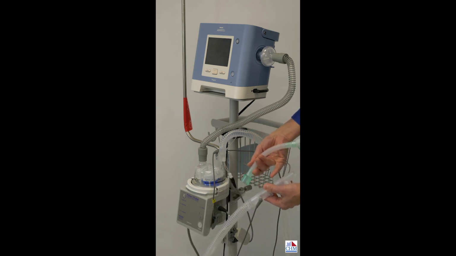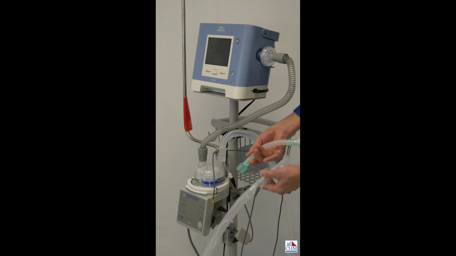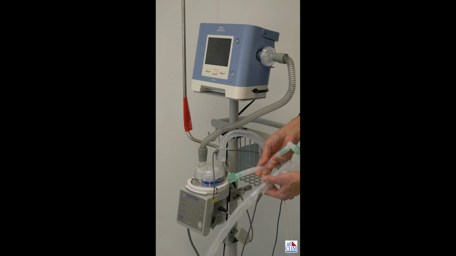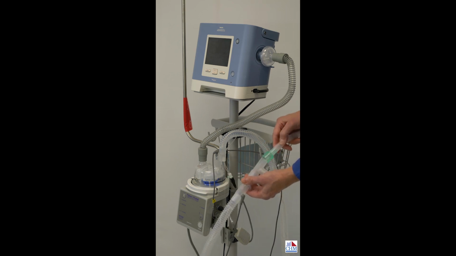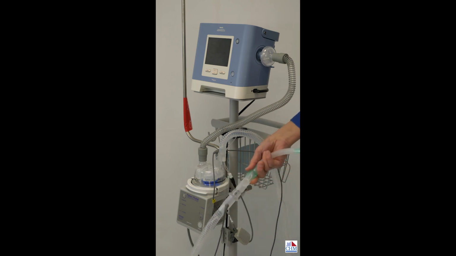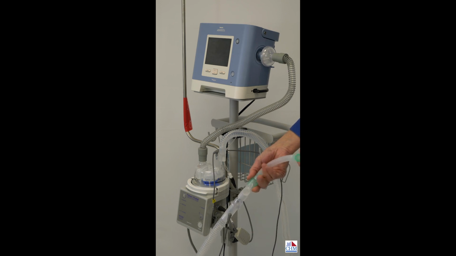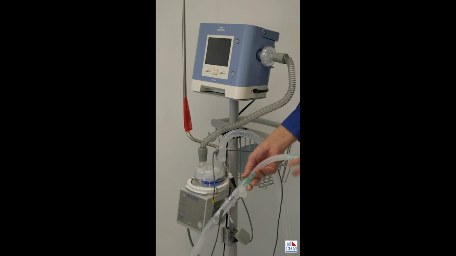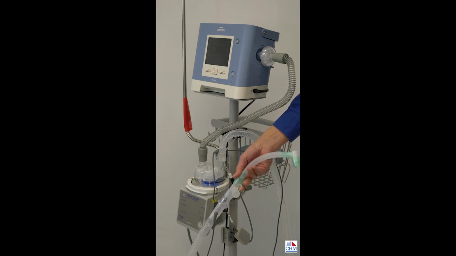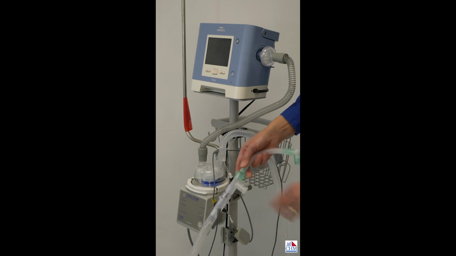And then there's a trach swivel adapter with a flex tube on it. This allows attachment directly to a tracheostomy tube with some flexibility and the ability to swivel a couple of different ways so you don't put torque on the trach tube. So that completes our circuit.